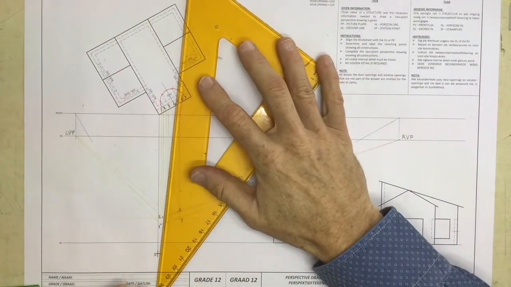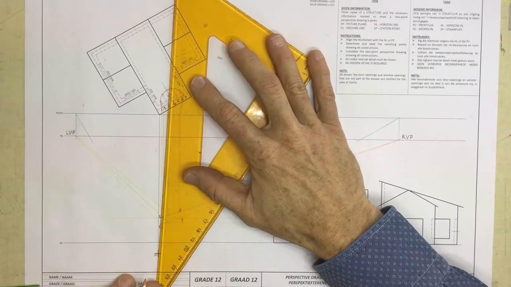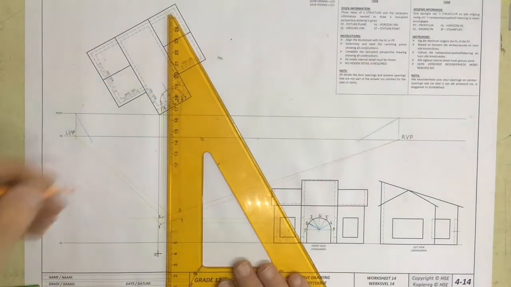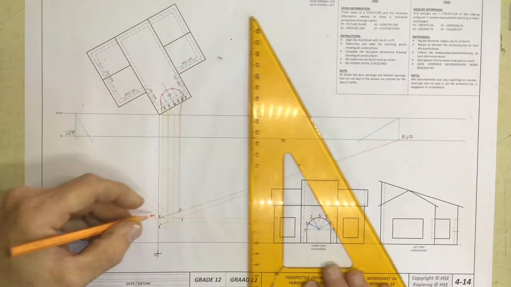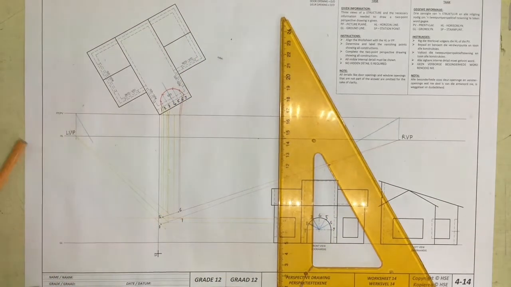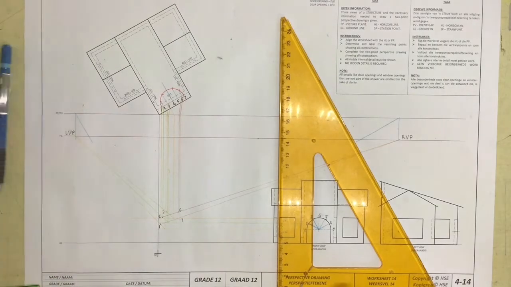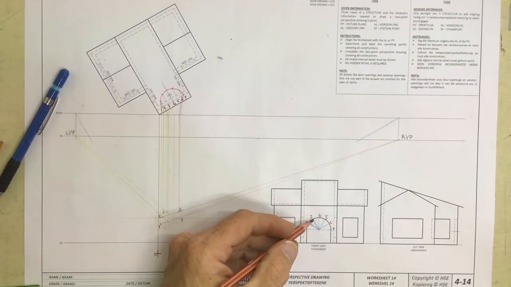Take a line from point number 3 down to the picture plane over there. Drop a line down onto that line that I just drew out, and there is point number 3. So I found point number 3 now, and I'm going to find the point that is in line with it.